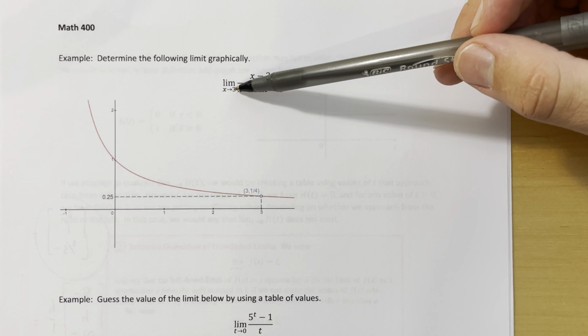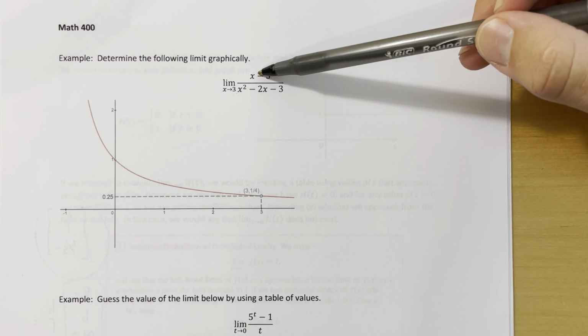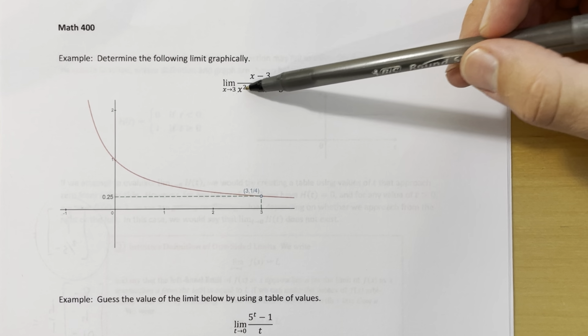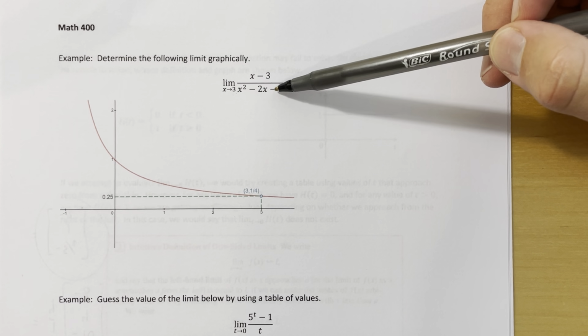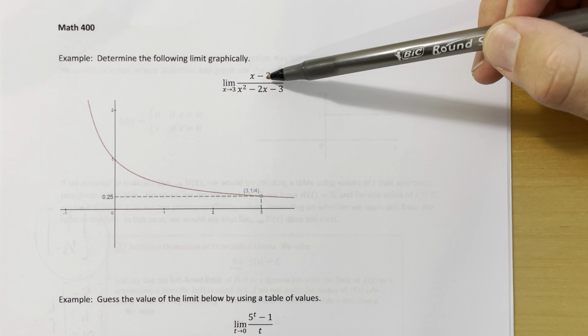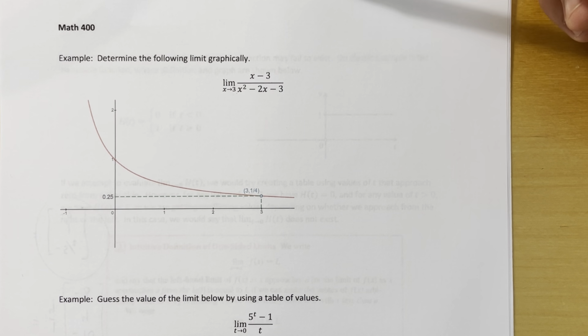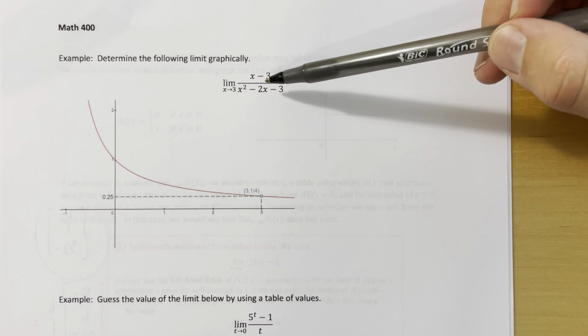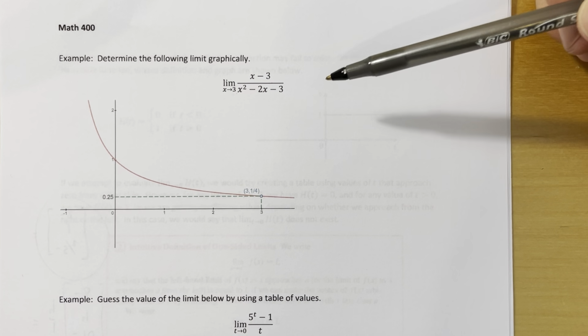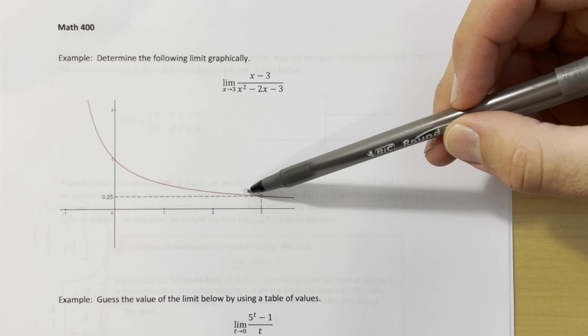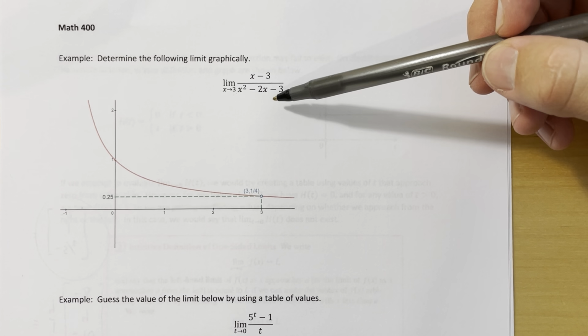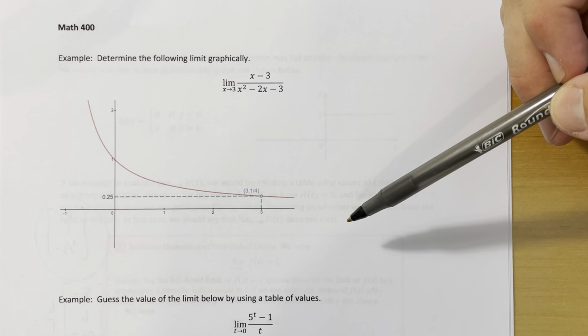Think about what happens if you try to plug 3 into this function. 3 minus 3 is 0. Down here I get 3 squared, which is 9, minus 2 times 3, that's 6, so 9 minus 6 is 3, minus 3 is 0. This works out to 0 over 0, which is undefined. This function is not defined at 3, but it is defined everywhere else, at least everywhere else near 3. It has another discontinuity, but it's nowhere near 3, so that's not important.